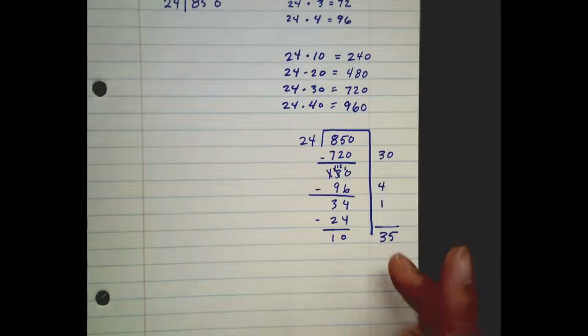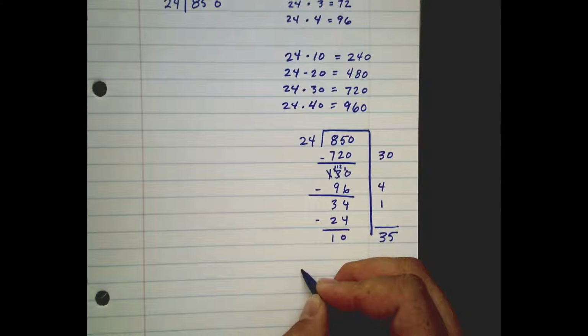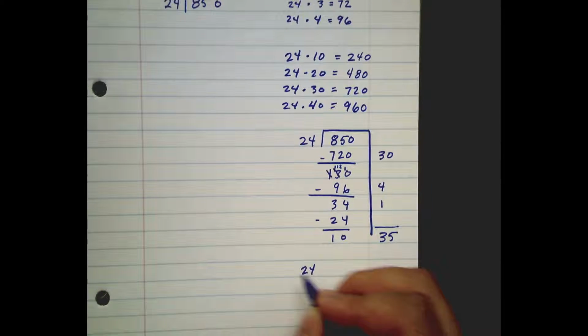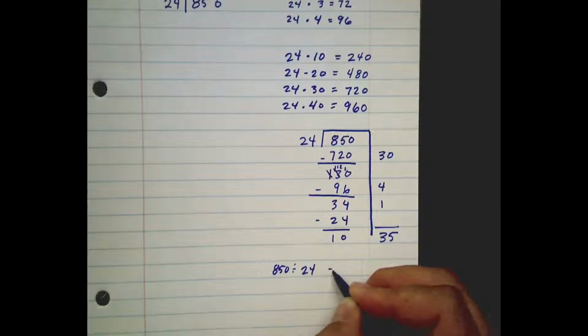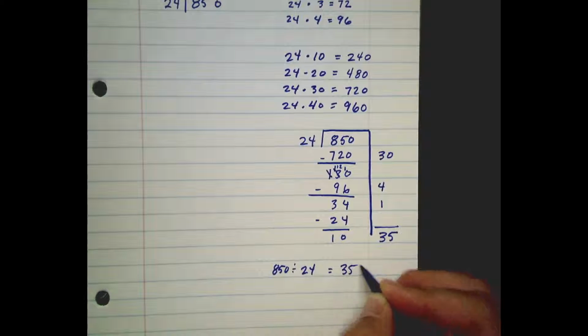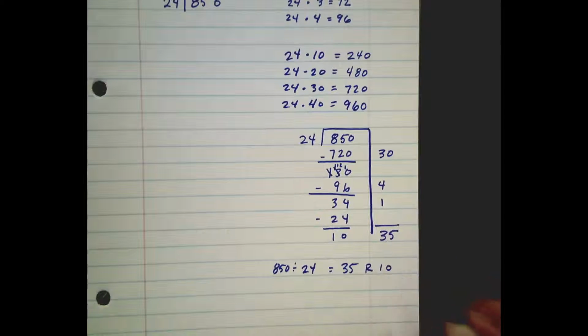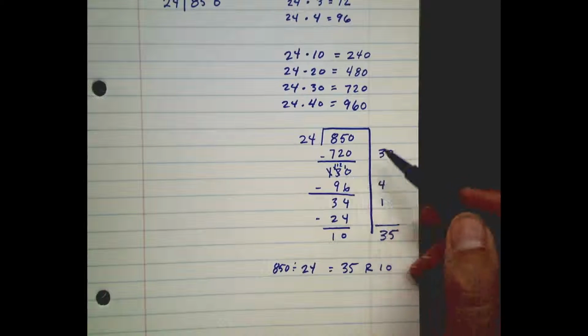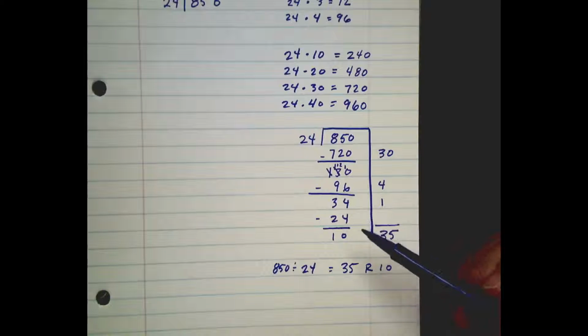10. It's kind of switched a little bit, but 24, or excuse me, 850 divided by 24 equals 35 with a remainder of 10. Okay, you see how I did that? See how it's nice? I don't have to know exactly what goes into them, which is kind of nice. I kind of like that, and then I just add it up in the end.